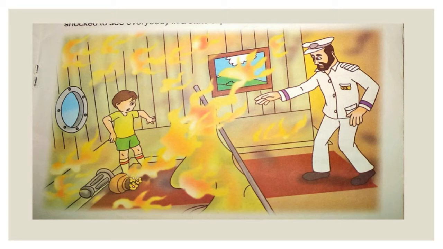Nelson, who was sleeping peacefully in the cabin, was picked up hurriedly by his father. They went on the deck. Nelson was shocked to see everybody in the state of panic. Nelson's father deposited him in one of the corners of the ship and asked him to stay there. No matter what happens, you will not move from here. These were the instructions given by him. Nelson nodded his head vigorously and stood on the spot.